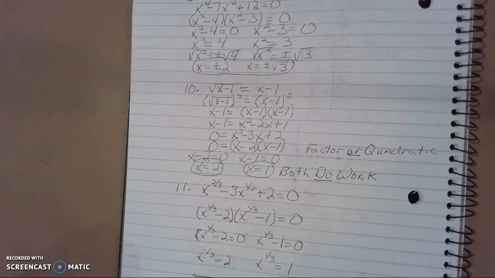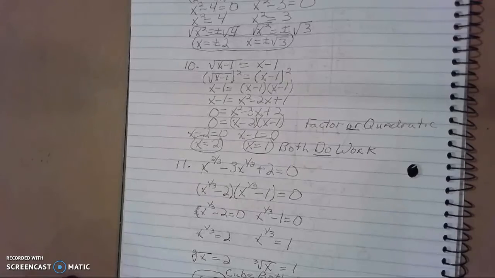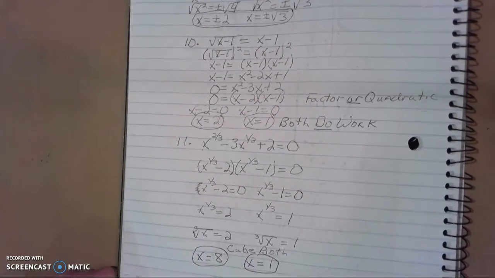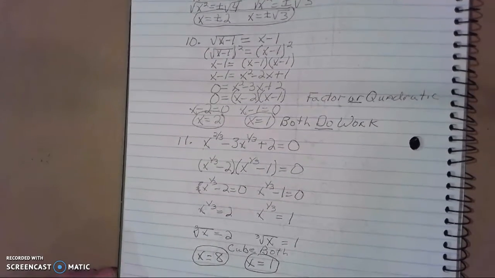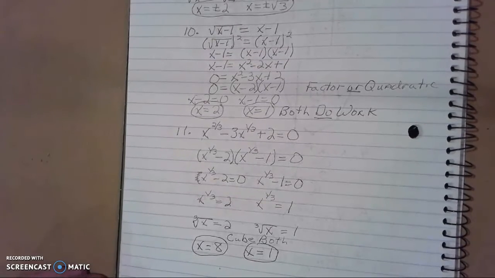So many people forgot that and missed this problem. And this is how you do this. And both 2 and 1 do work when you put them back in and check it. I was wrong on some of your papers. Number 11, factor also, as shown here.